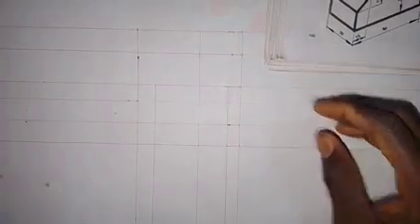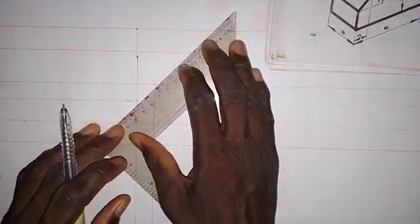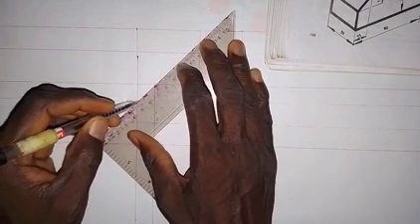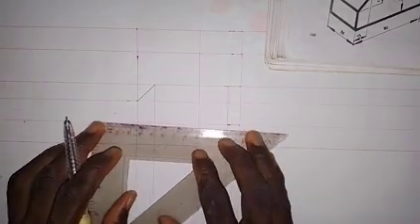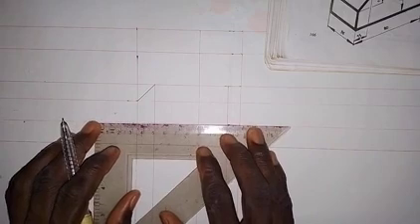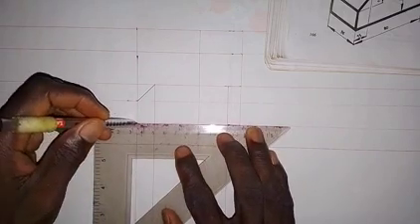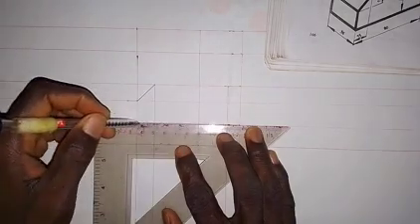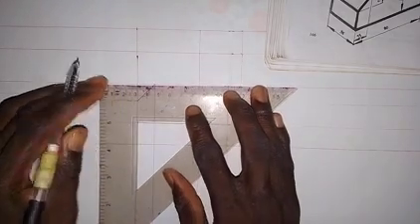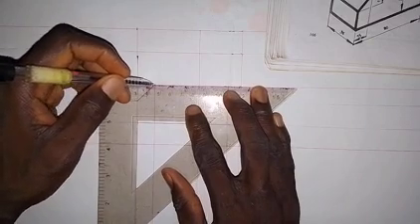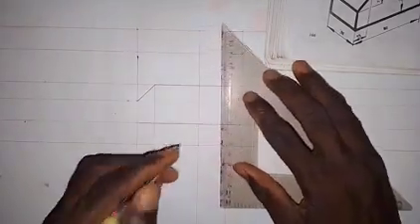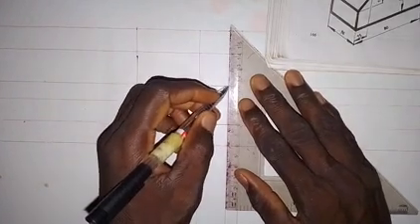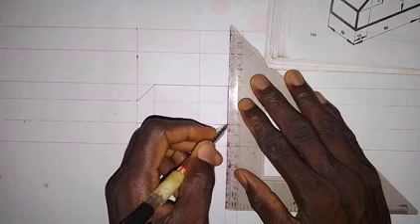Alright, so all I need to do now is to join these points together. Okay, so I'll join this together now. Then I'm going to draw a line from here to here, to bring out that shape. So we have this, and we are going to have this line being a thick line.